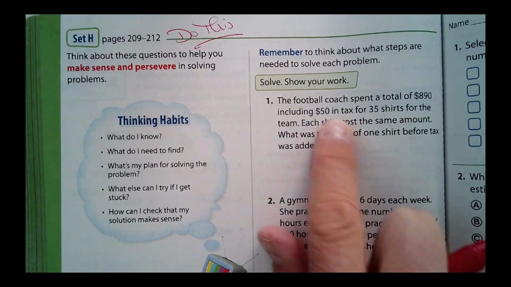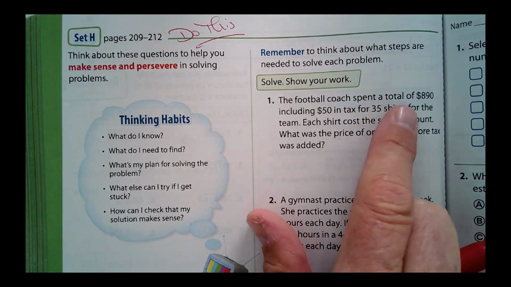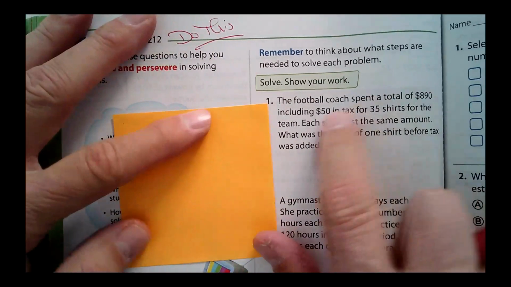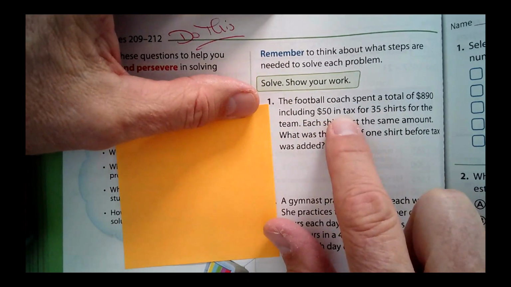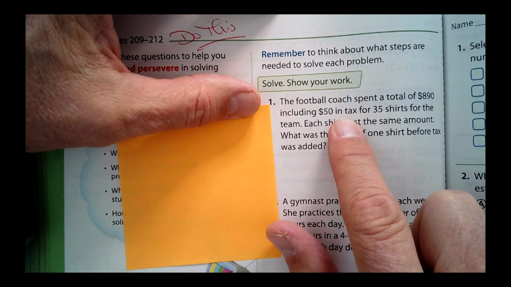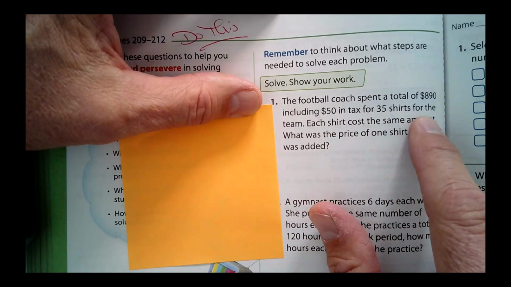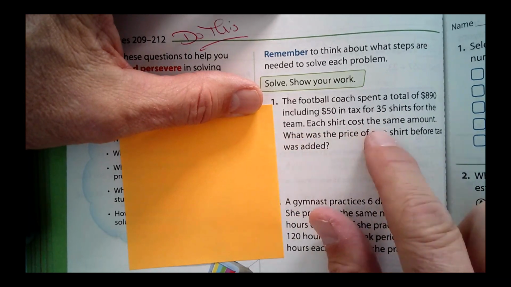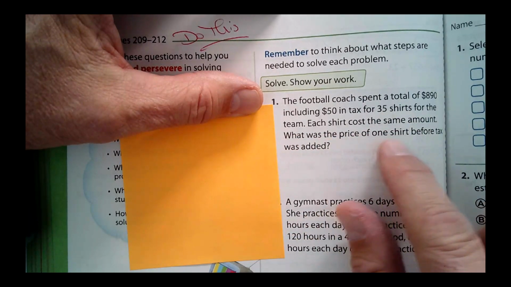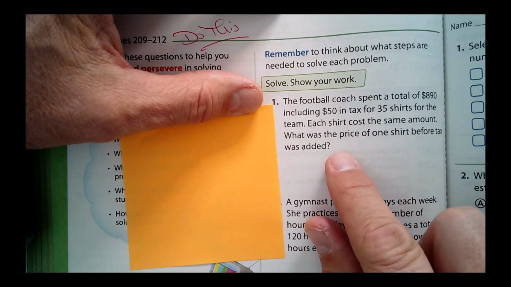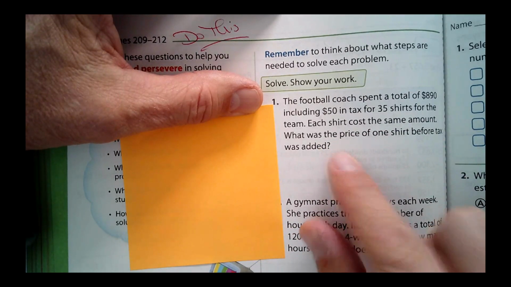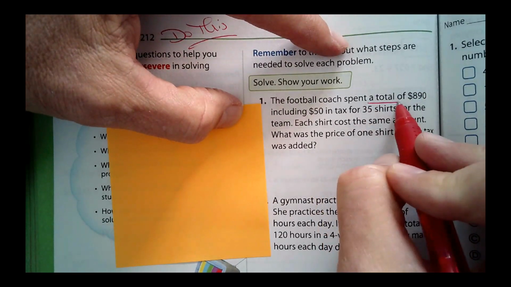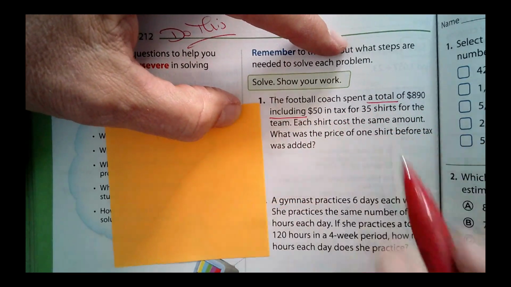It says a football coach spent a total of $890, including a $50 tax, for 35 shirts for the team. It says each shirt costs the same amount. What was the price of one shirt before the tax was added? So it says a total, and it says including $50.